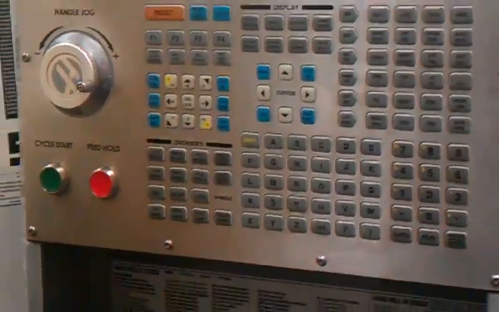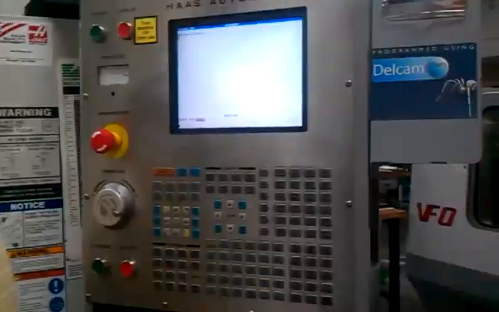I'm going to insert that with an end of block insert, and I'm going to hit cycle start. I just moved back to where I told the machine my program 0 was at. That's how you set a fixture offset.